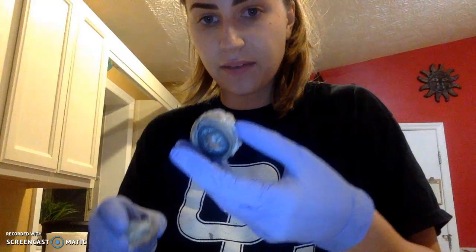When looking at a cow eye, or any eyeball, there's an anterior and posterior cavity. The anterior cavity is this portion, and the posterior portion is this.